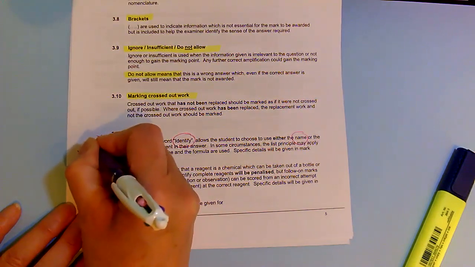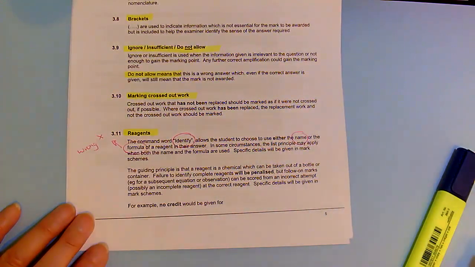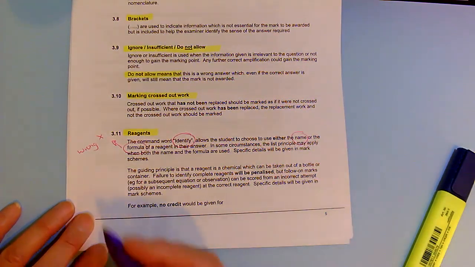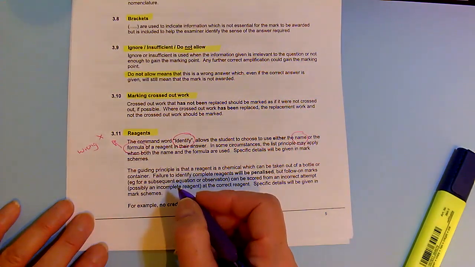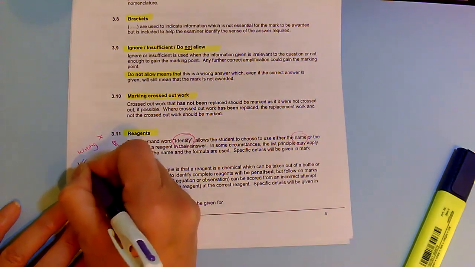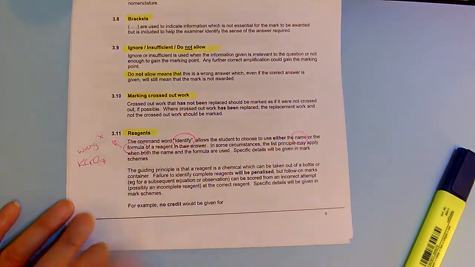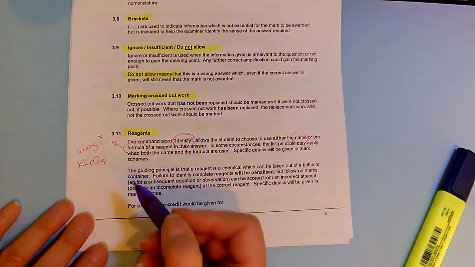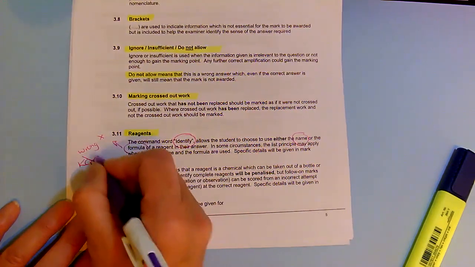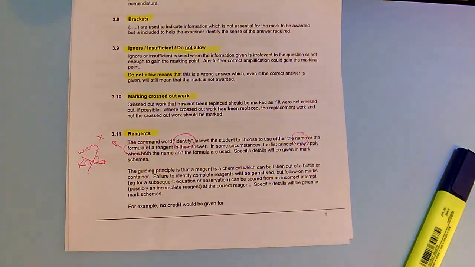So an incorrect formula won't get you the mark. If you're trying to write potassium dichromate and you write the formula incorrectly, then that wouldn't be right and you wouldn't get the mark. So I would always suggest using the name.